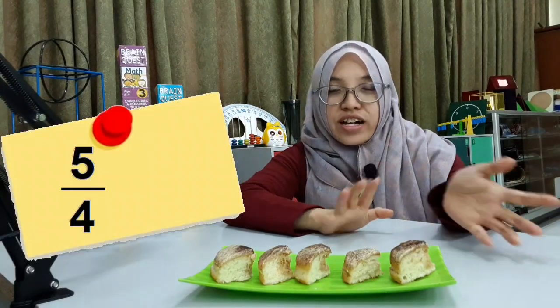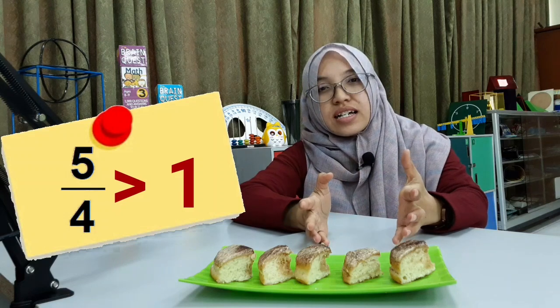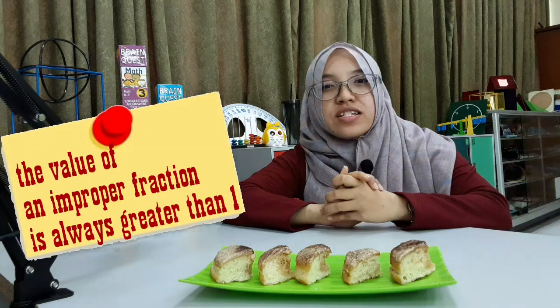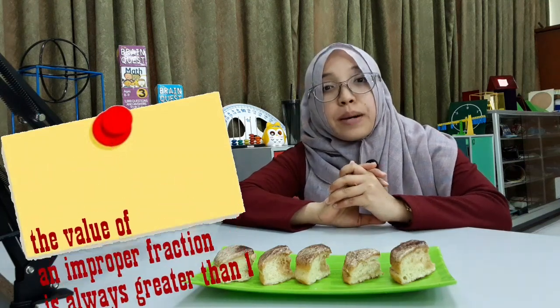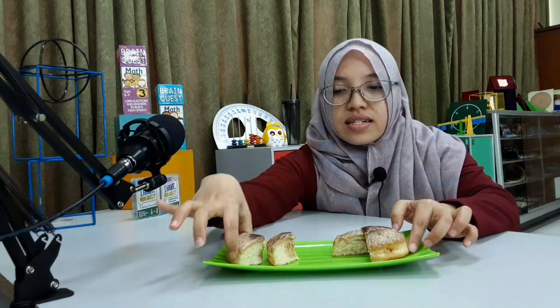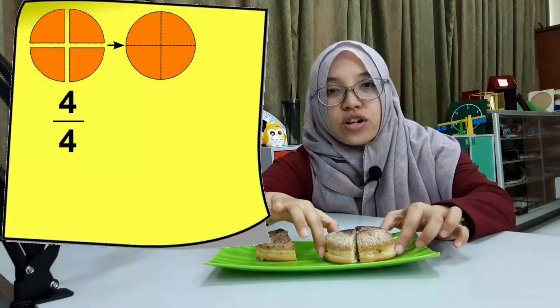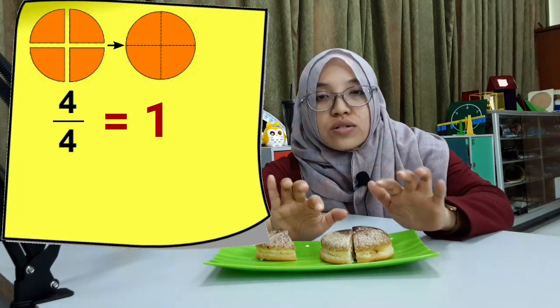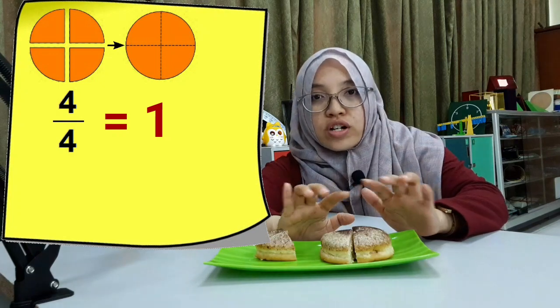You know that I took more than one donut earlier, right? Therefore, 5/4 is greater than 1. And please remember the value of an improper fraction is always greater than 1. But then how much is it actually? Let's figure it out. When I have 5/4 like this, I'm going to rearrange it. So 4/4 becomes one whole donut. One whole is equal to 4 quarters.